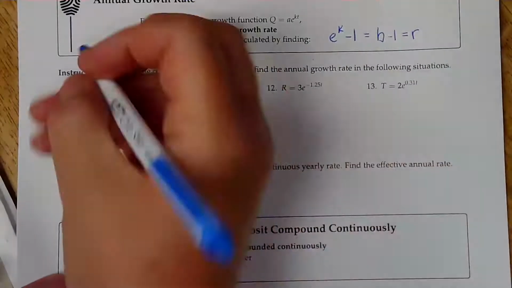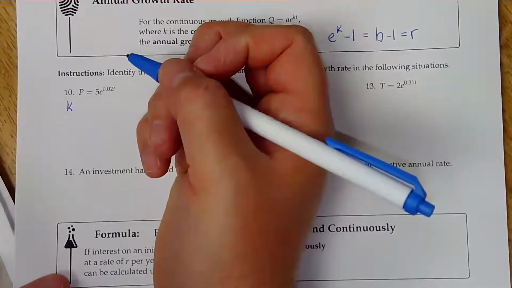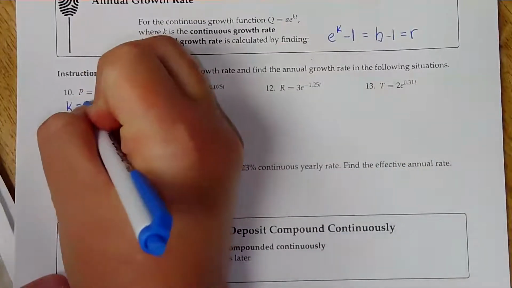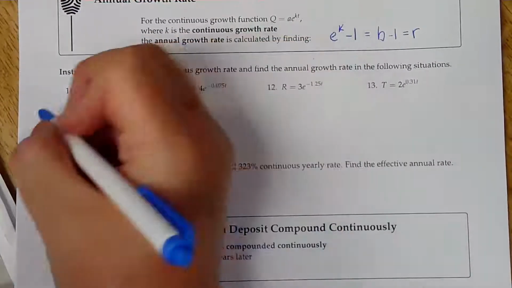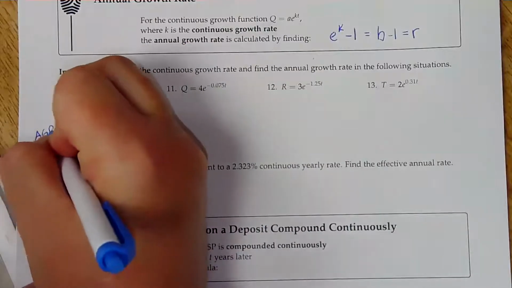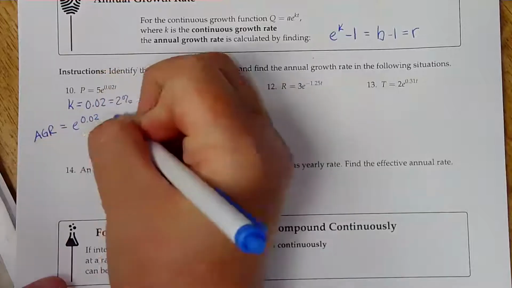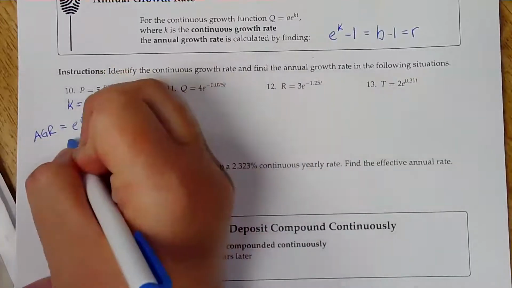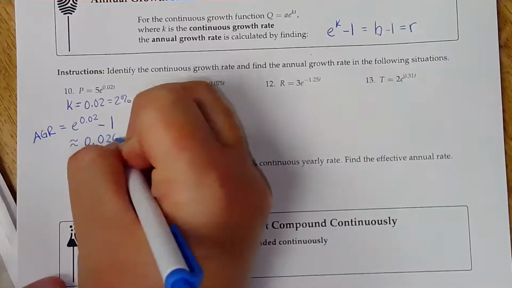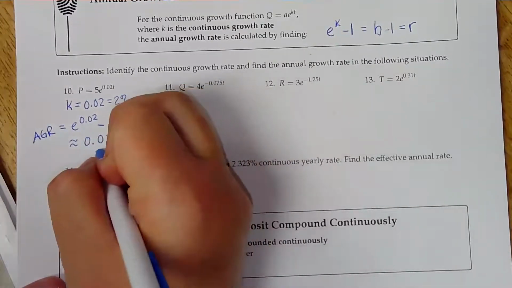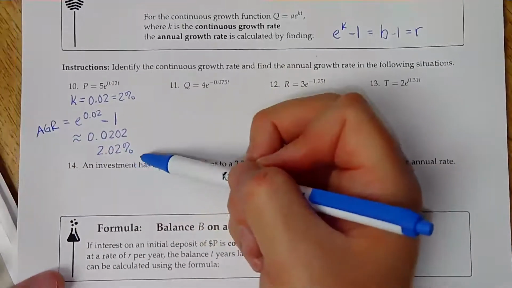All right, so my k here in number 10, P = 5e^(0.02t), my k is 0.02 or 2%. And my annual growth rate here is equal to e^0.02, that whole quantity, minus 1. That gives me approximately 0.0202 or 2.02%. So pretty close, but slightly different.